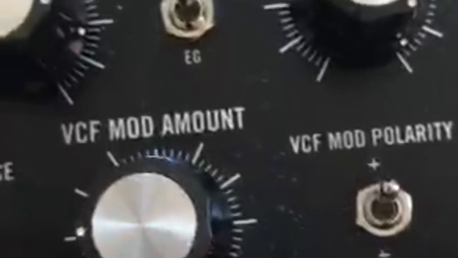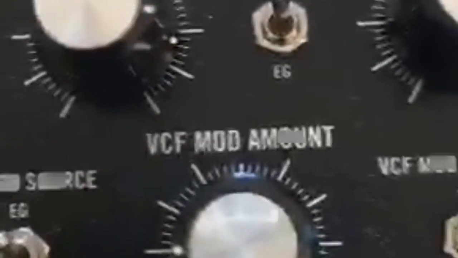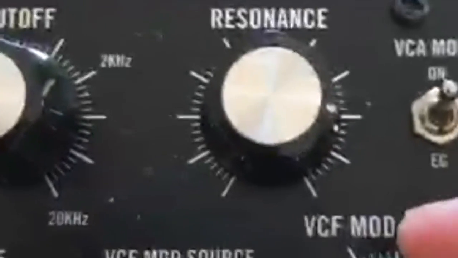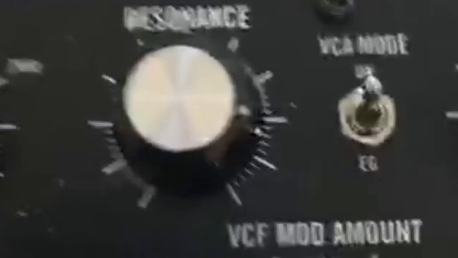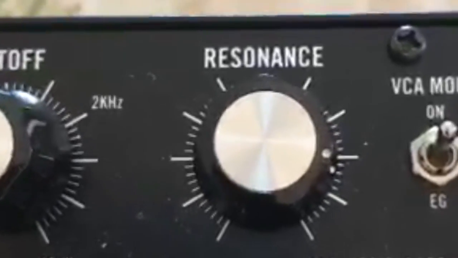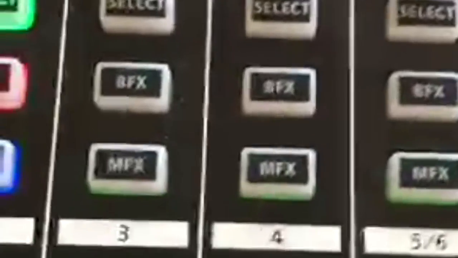Put a little sustain on it. You know, play with my decay. And change my VCF mod amount. You can see that actually has a significant change there. We'll get it off the start stop on the MX-1. Now we're actually getting the LFO rate off the Moog.